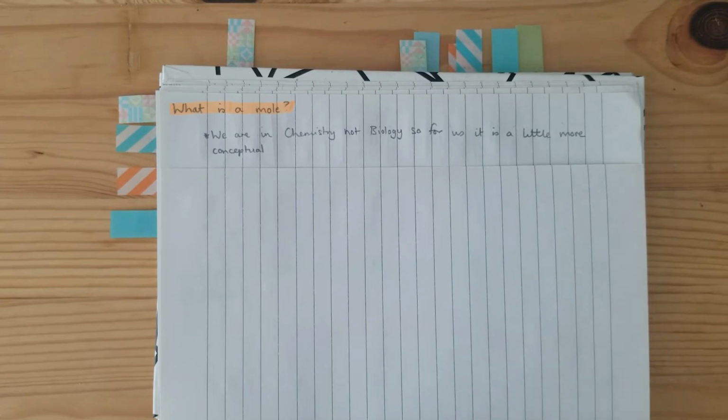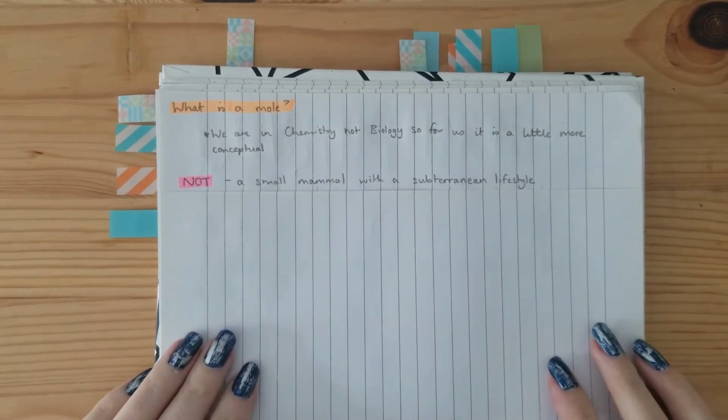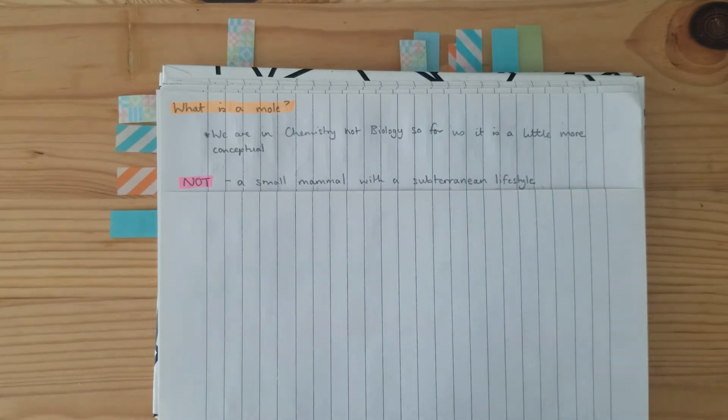A mole to us is something a little more conceptual than the moles you will have encountered before. So, things it is not. It is not a small mammal with a subterranean lifestyle. That kind of mole is very much biology. Yes, they're small, black, furry, can't see a lot, big paws, but that's not what we're talking about in chemistry.